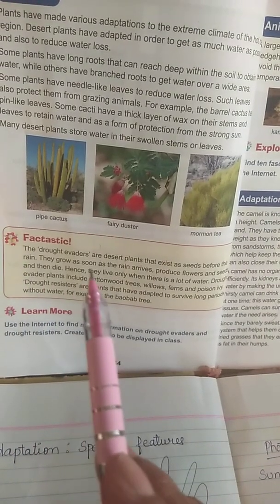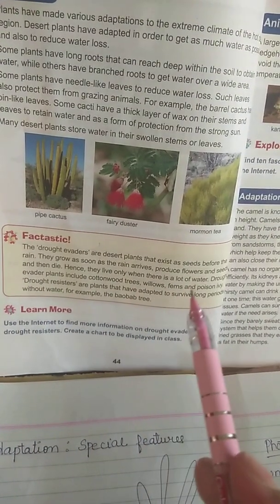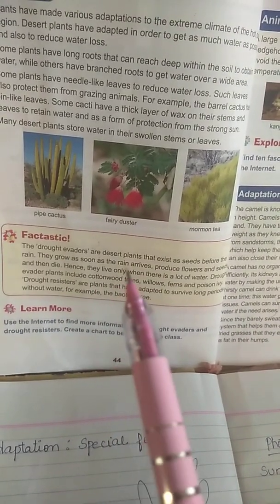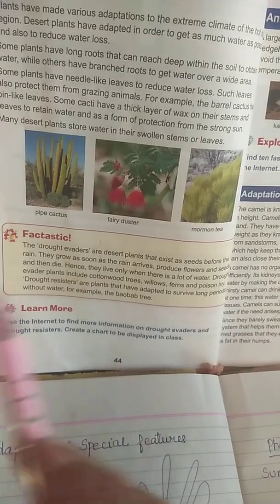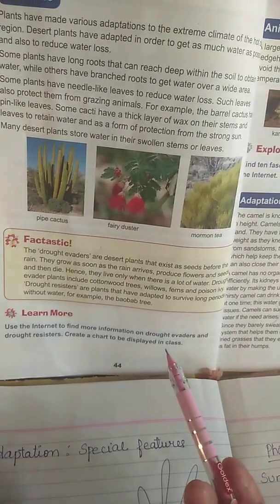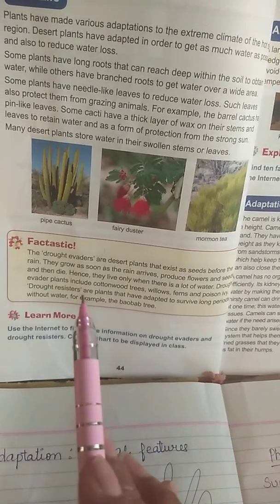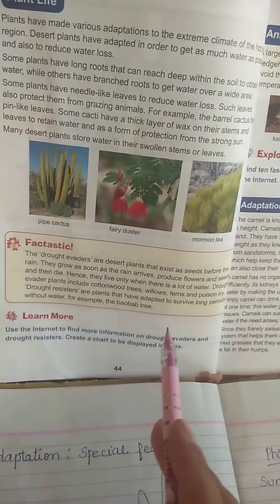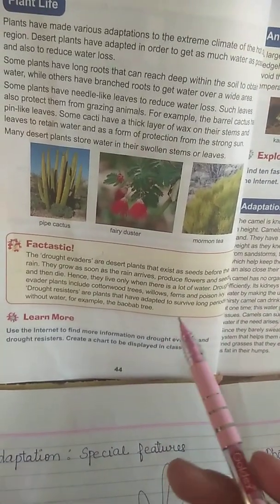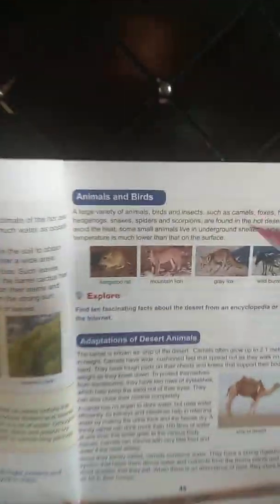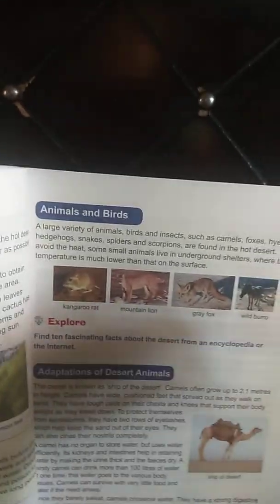Drought resistors are plants that have adapted to survive long periods without water. For example, the baobab tree. Drought resistors are those which can survive without water for a long time period. They use water in such a way that with a lesser quantity of water they can survive for a long time. So here we have discussed the plant life. Now let's move to the animals and the birds that are found in the desert.